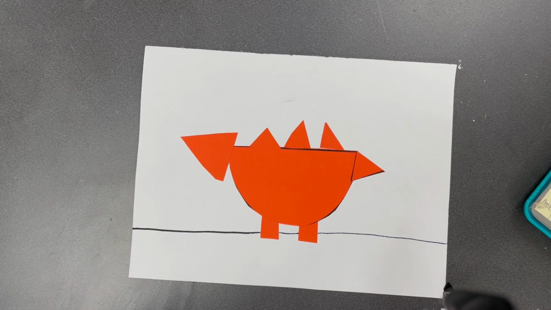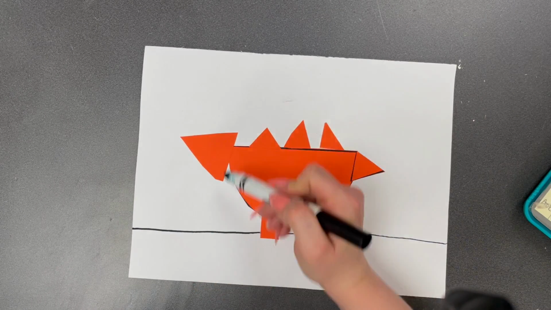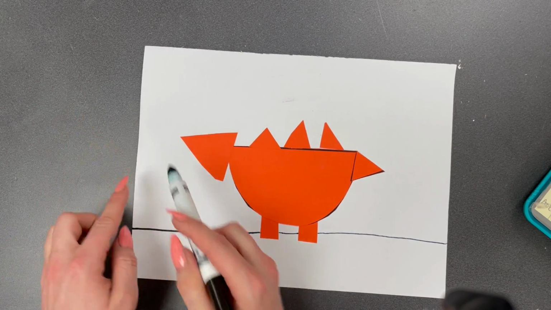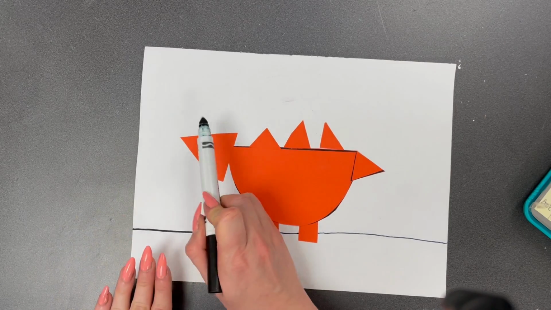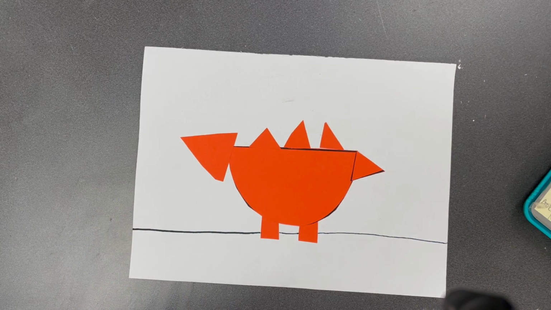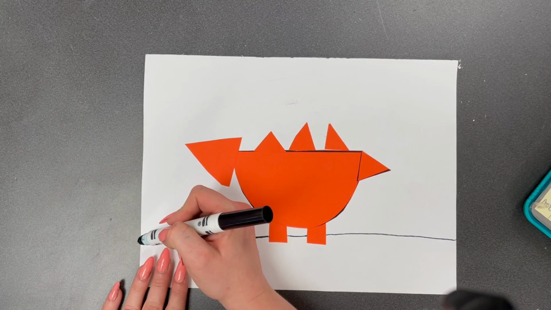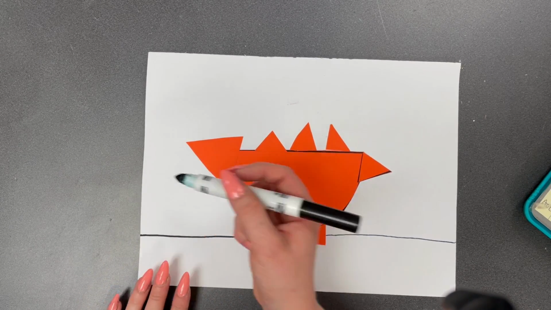All right, now let's draw some buildings in our city. We're going to draw some big rectangles around our dinosaur. So let's start at the very left side of our paper because we're gonna make building, building, building, building, going all the way to the right. So I see a lot of buildings in the city that look like rectangles. So let's start like this.